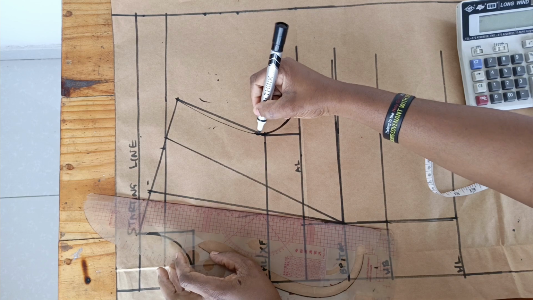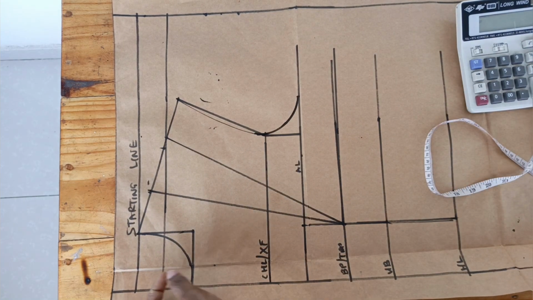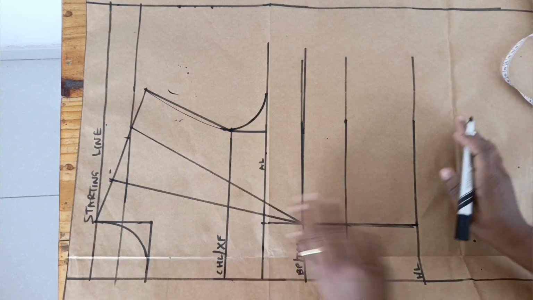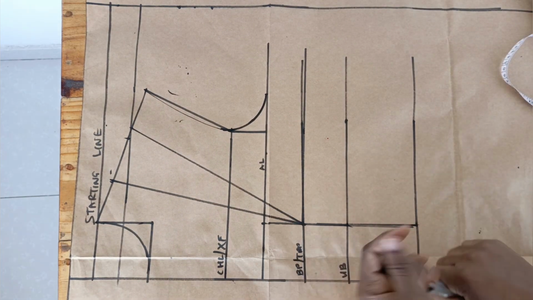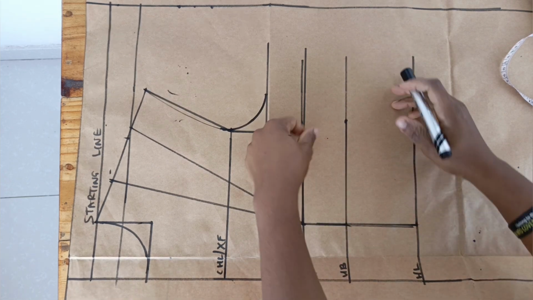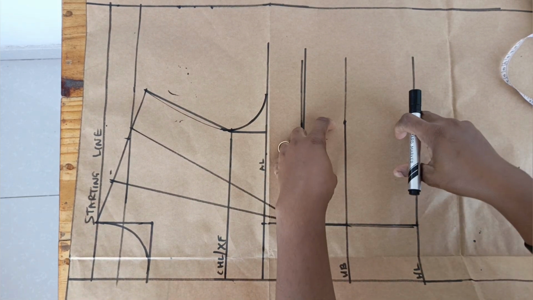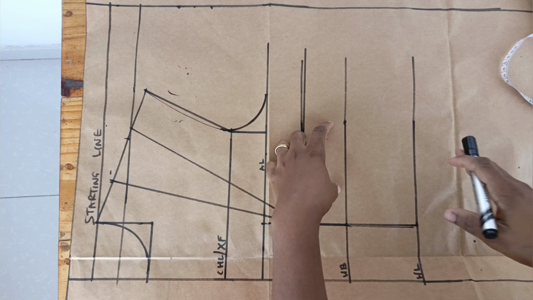Yes, and just blend this in if there's any pointy points at that area. So here we'll continue with our measurements. We are going to be contouring the waist for this. From the thumbnail, the waist was cinched and it has the boning.